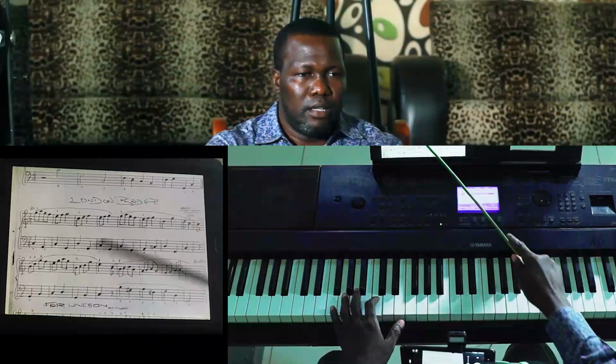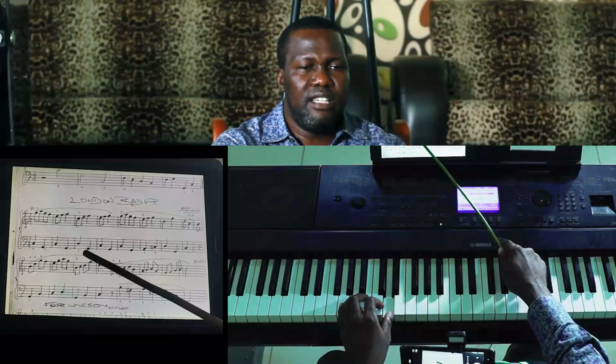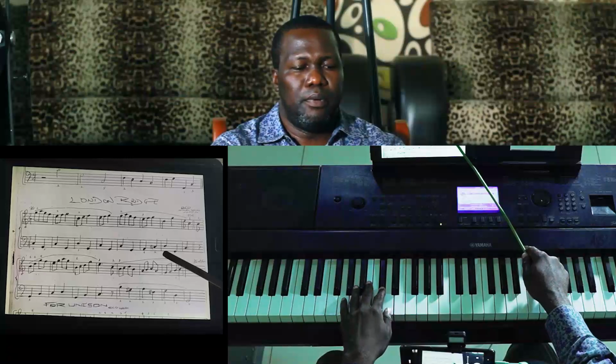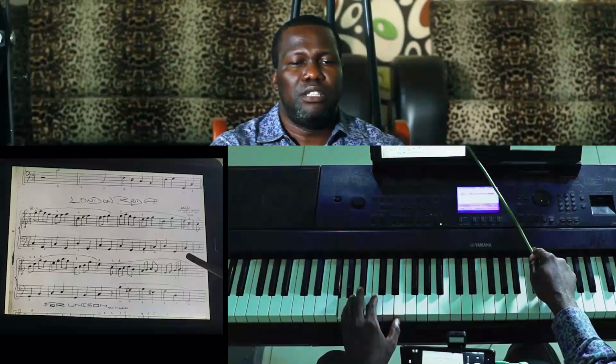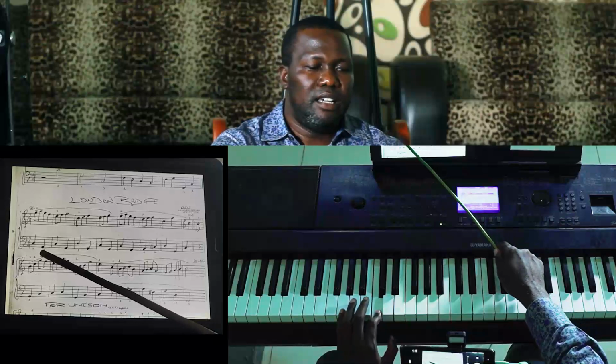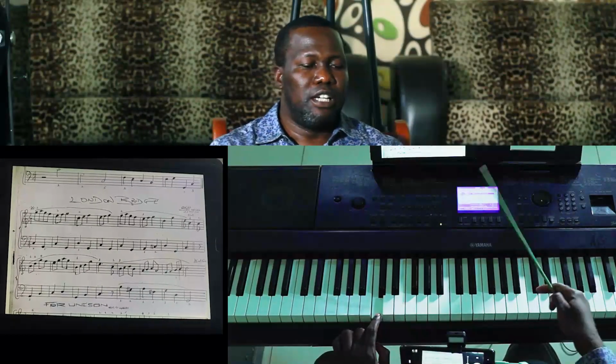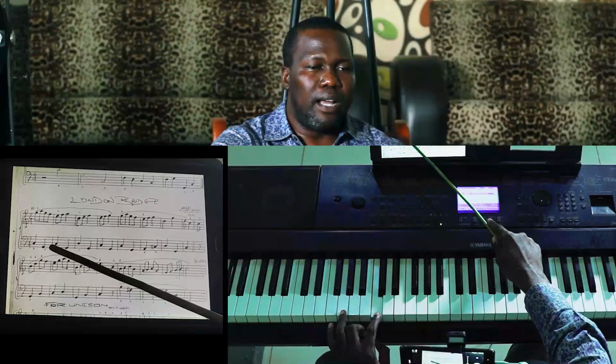Okay, the left hand is C, G, then D, G, C. So this is C and the lower G. This C is an octave lower than the middle C. This is the middle C. Your starting point is the C an octave lower than the middle C, and the G you're playing is the lower G.